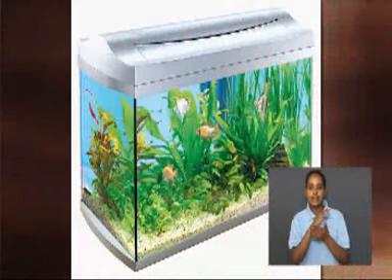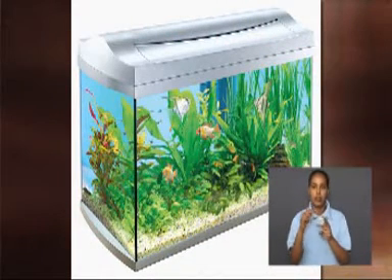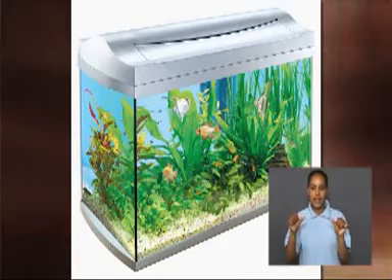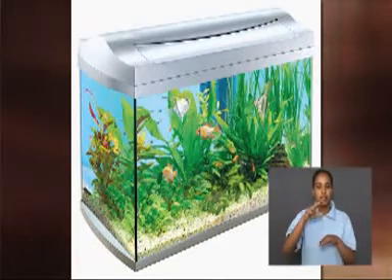Some aquariums have tanks with walls that are almost half a meter thick in order to withstand the huge water pressures.